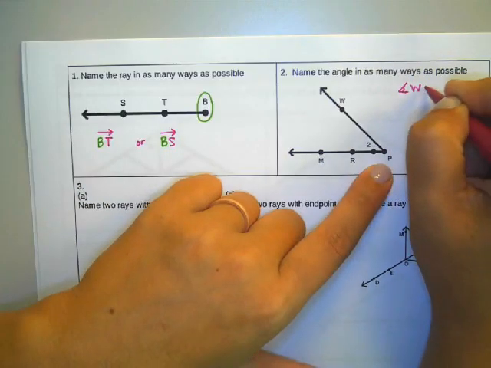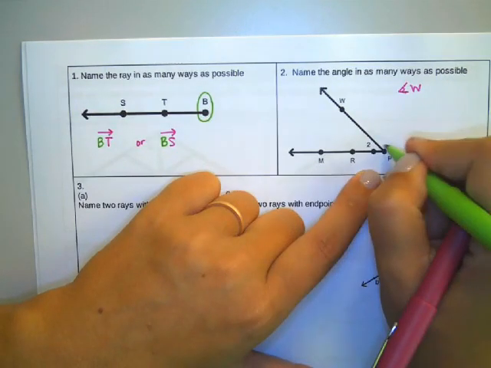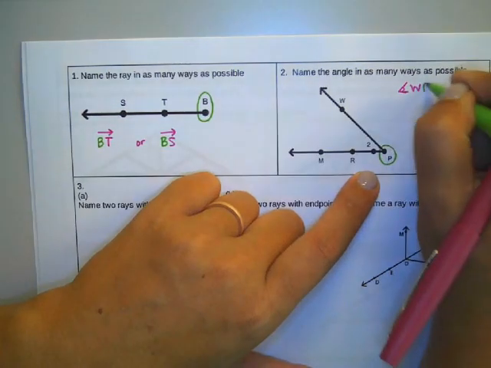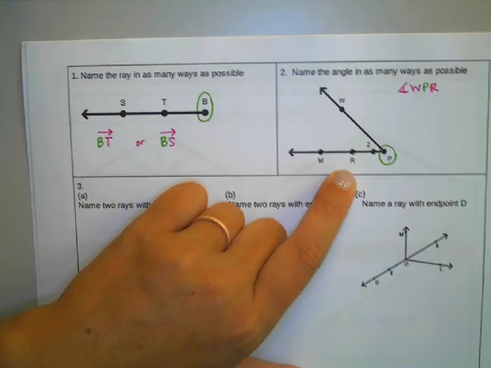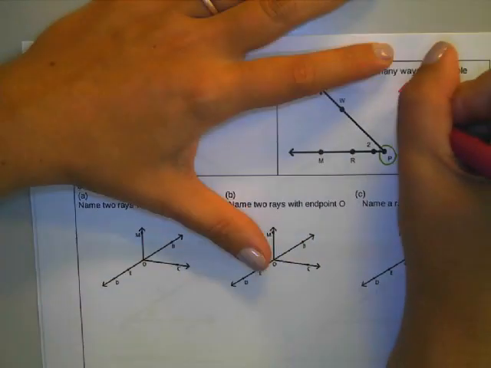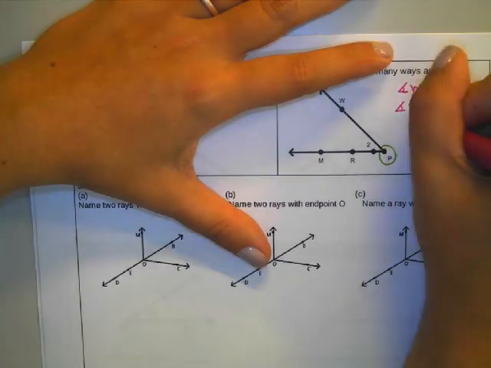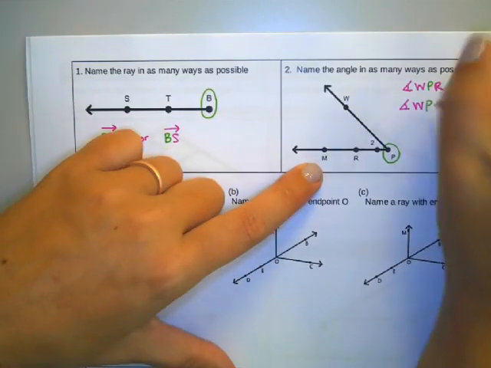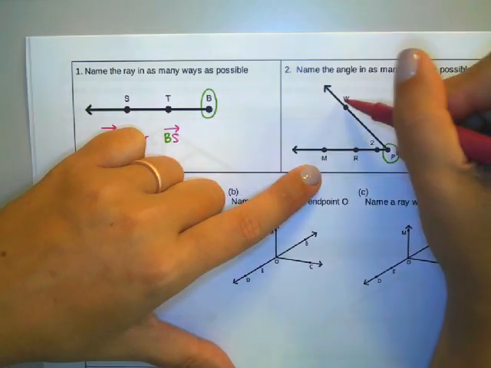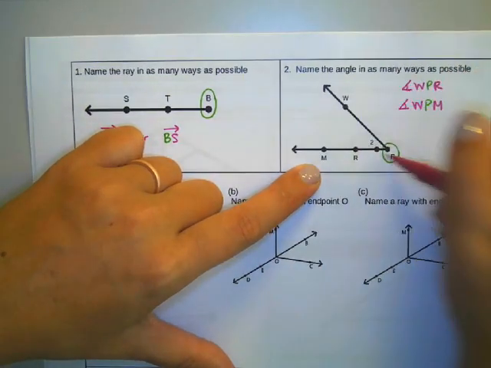And then the vertex is always second, so I know that the vertex should always be the second letter, P, and then one of the letters on the other side would be R. Now I could also call this angle W, P, and then a letter over here would be M. So if you imagine kind of walking around, WPR or WPM.